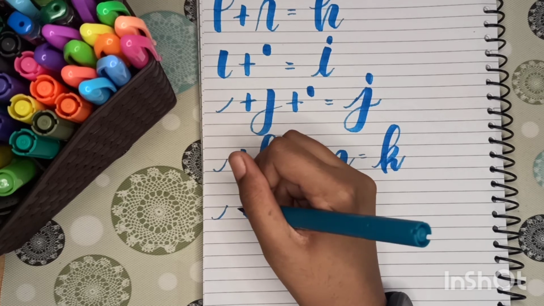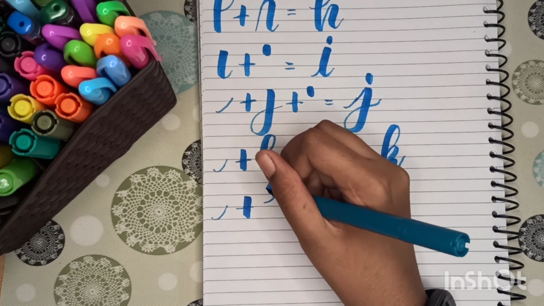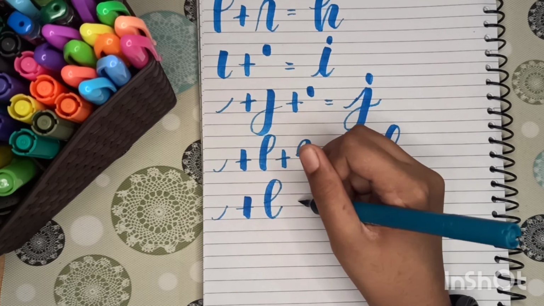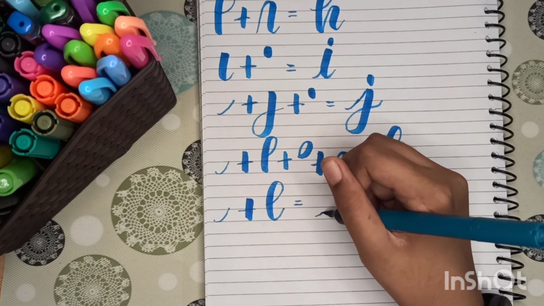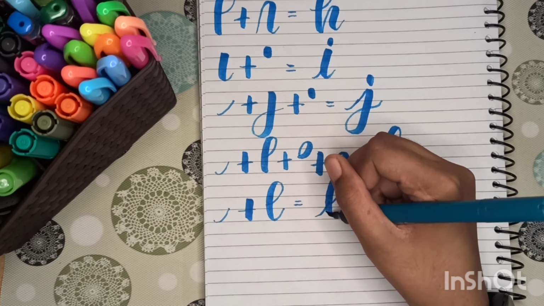Now to make the letter L, you're going to need a thin stroke, an ascender stroke, and a curve at the end. Thin stroke and ascender stroke.